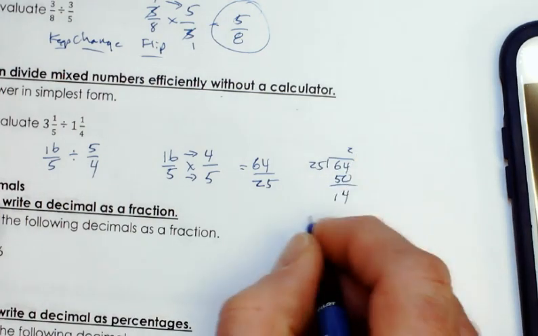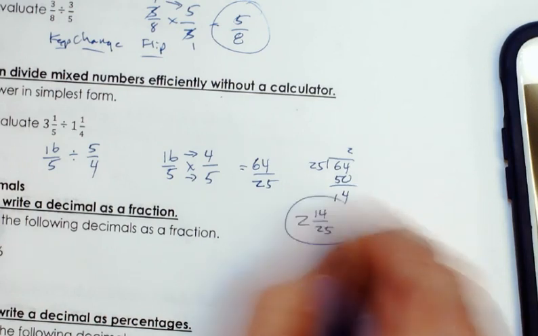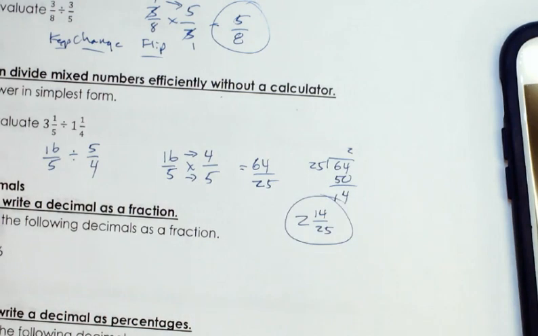So my answer is 2 and 14/25. And that's in simplest form. 14 and 25 don't share any factors. Okay? You don't believe me?